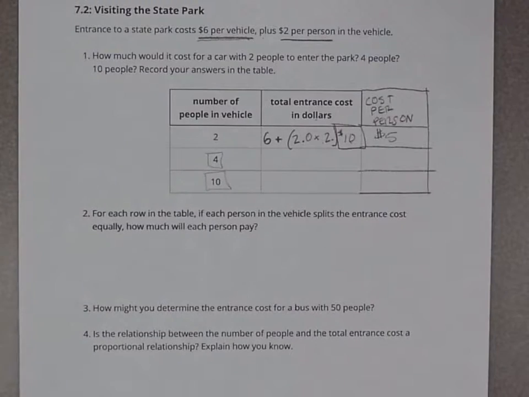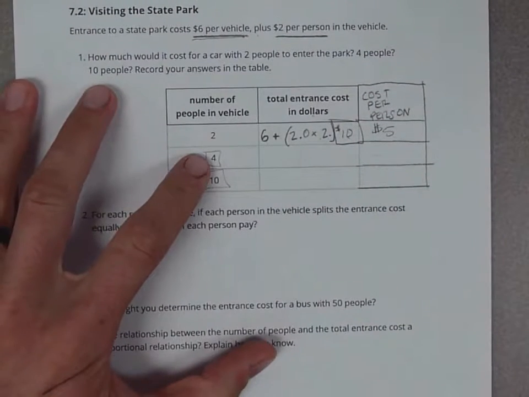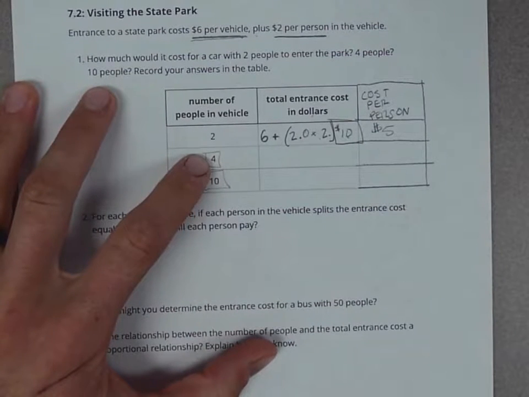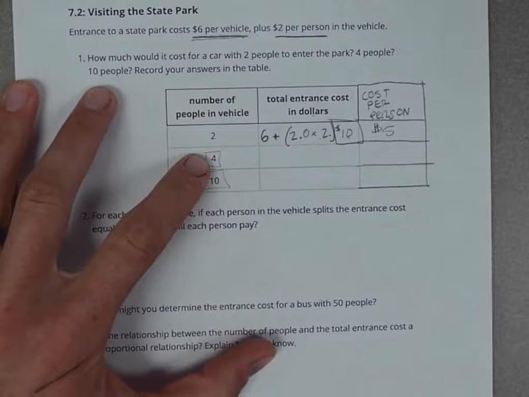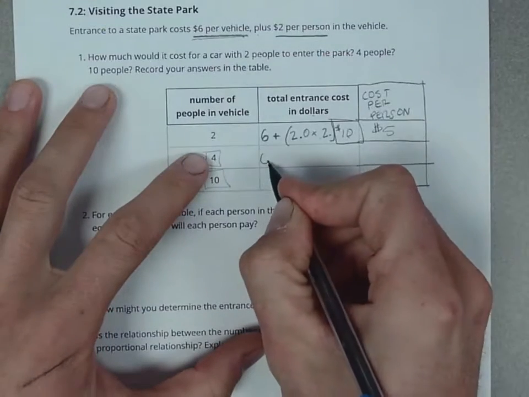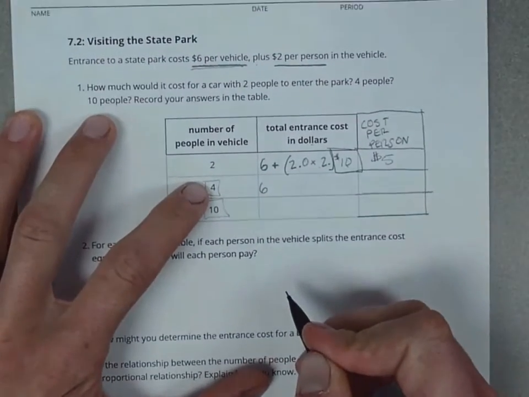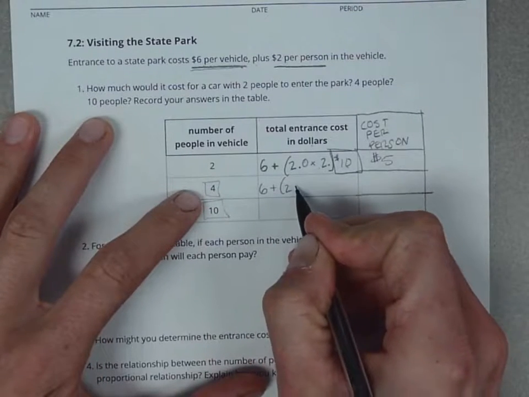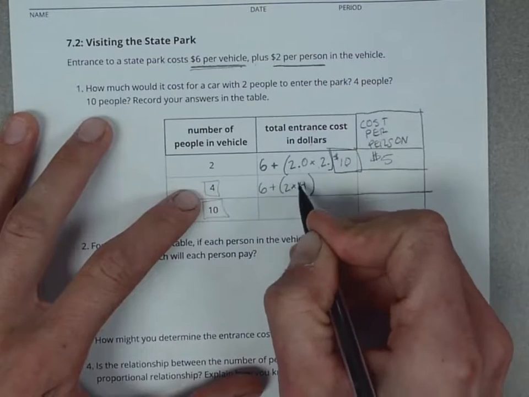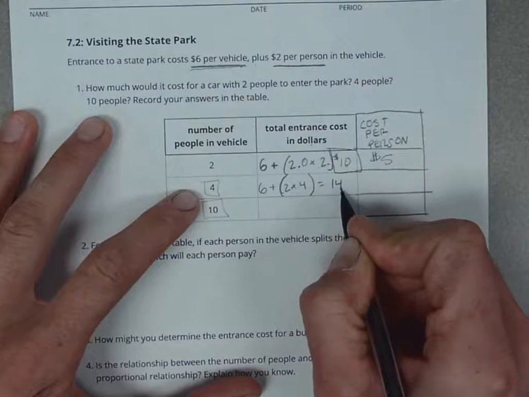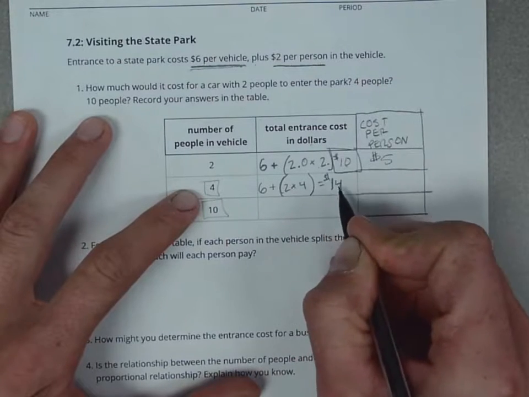All right, starting with if there are 4 people in the car, then Burke, how much is it going to cost for that entire car to get into the park? $14. I would agree because we know it's going to be $6 for the car, and then it's going to be 2 times the amount of people in the car, so 2 times 4. So that's going to be 8 plus 6, which is $14. All right, nice, good job, Bert.